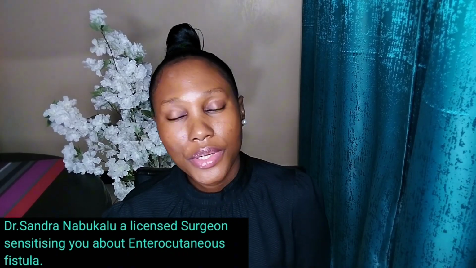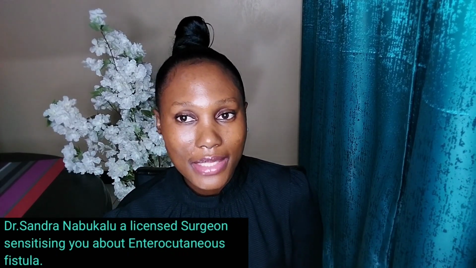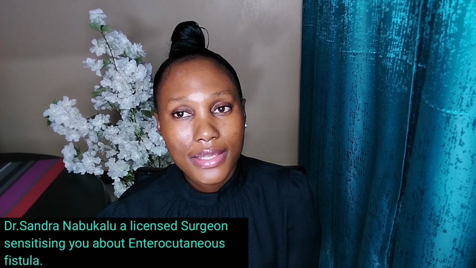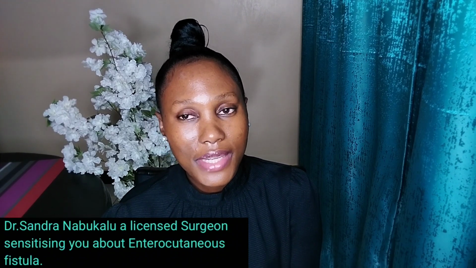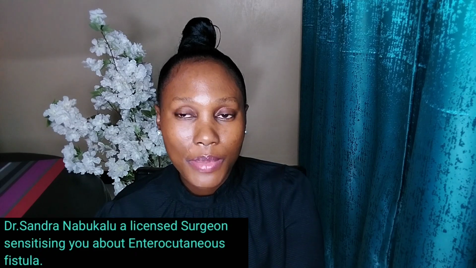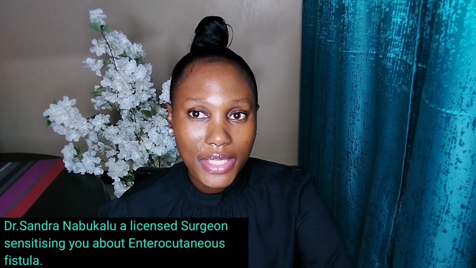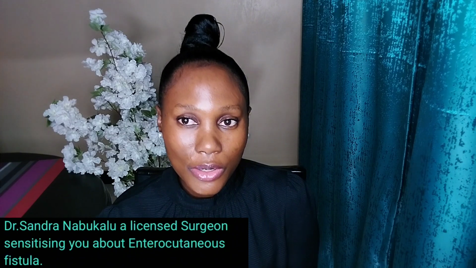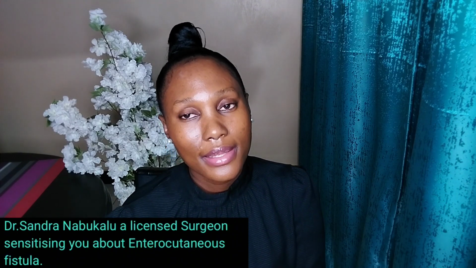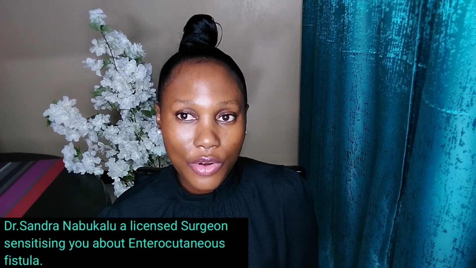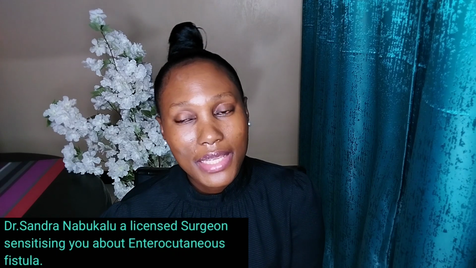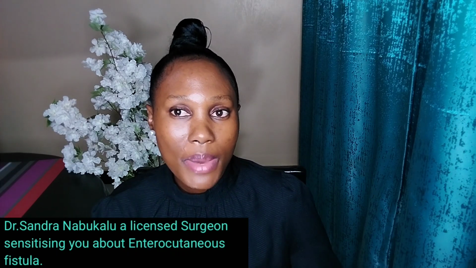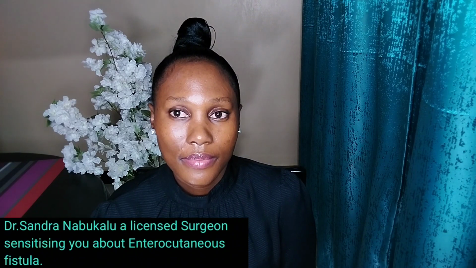The second option in the treatment of the enterocutaneous fistula is surgical management. And this is usually done after failure of the medical management. For example, the patient has been treated for about 3 months and the fistula is not closing off. We can then go to surgical management. But surgical management also works better if we have tried medical management for some time.